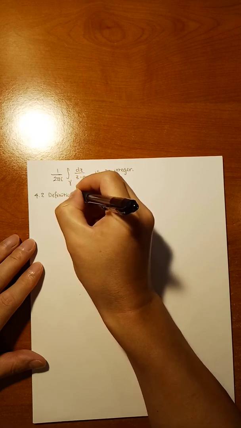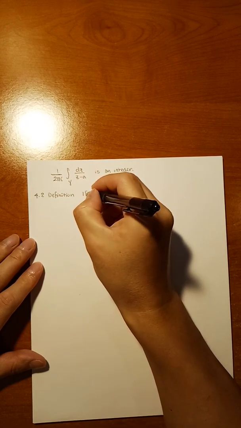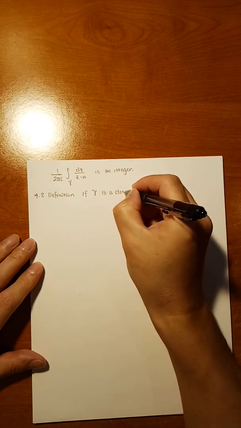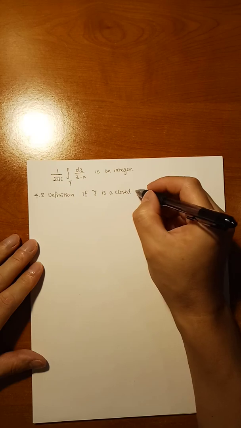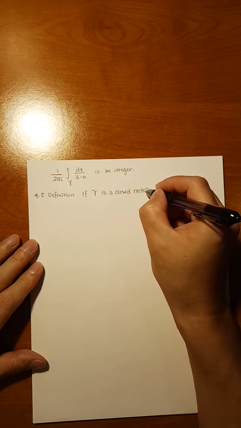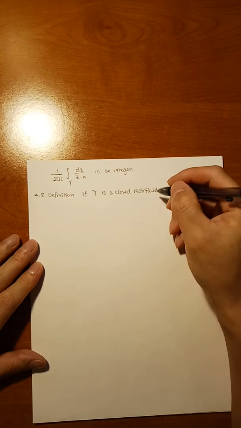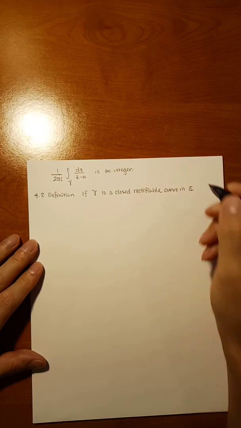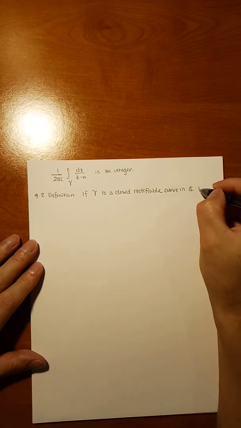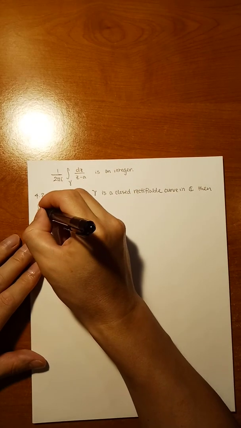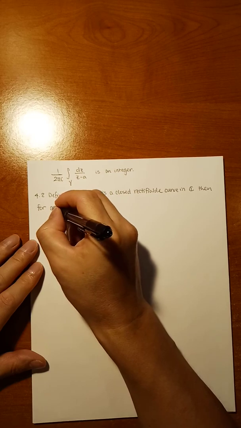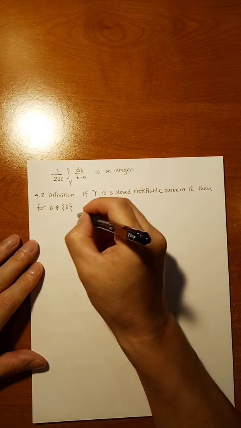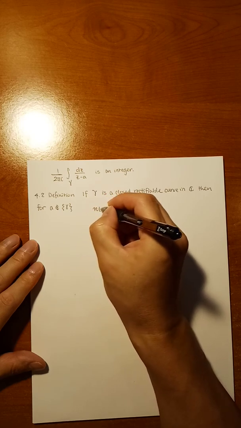Let's see, 4.2 definition. If gamma is a closed rectifiable curve in C, then for a not on gamma, you see the number is an integer.